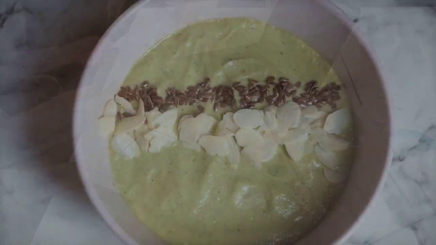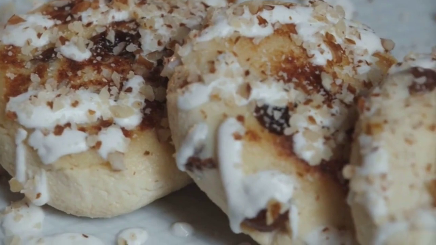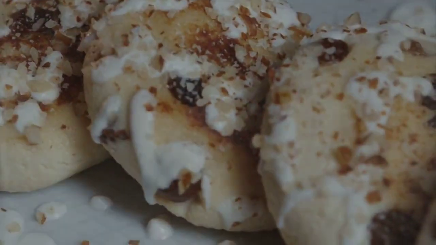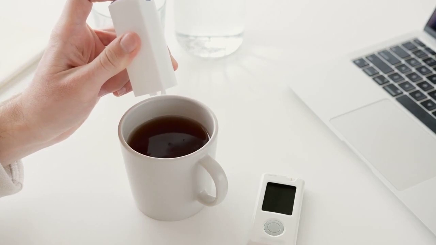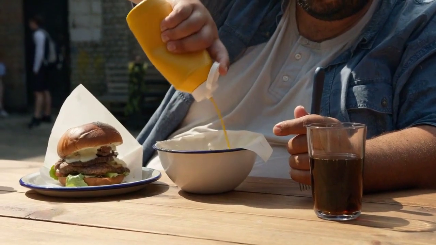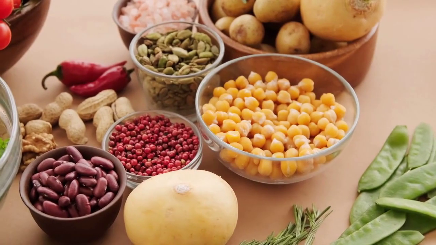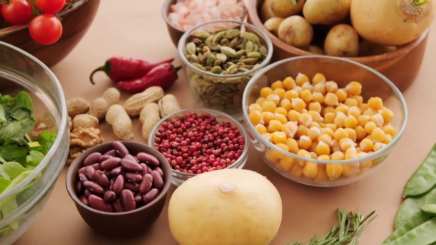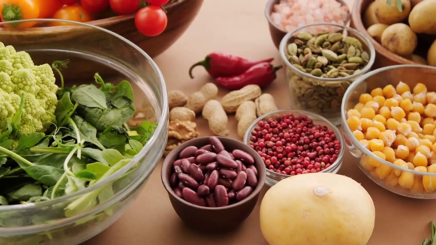Segment 2. Understanding low-carb diets for diabetes. Now, let's dive into the world of low-carb diets. These diets focus on reducing carbohydrate intake, which can lead to better blood sugar control. When reading food labels, look for net carbs. That's total carbs minus fiber and certain sugar alcohols. Remember, not all carbs are created equal. Opt for complex carbs found in whole grains and fibrous vegetables.